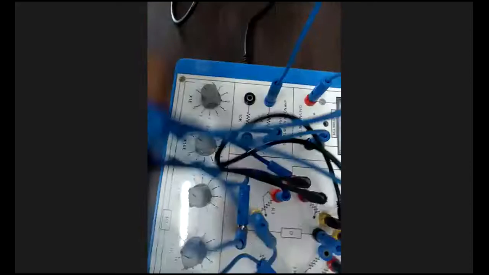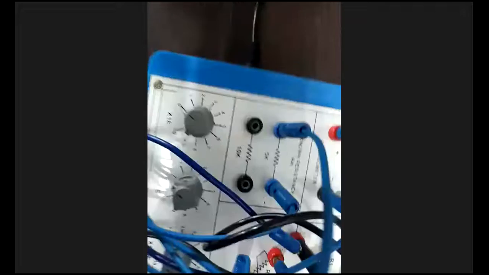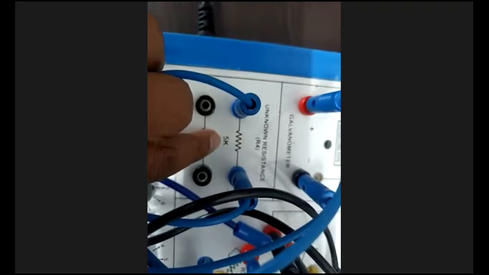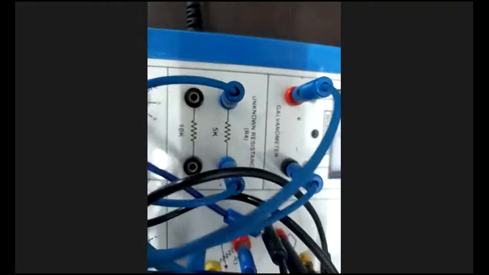This is the calculated theoretical value. But how much ohm have we used here now? The R4 equal to, in the practical, how much have we used? What is this value? 5K. So 5K is the practical. Here the theoretical value 5.04K is there. So both are matching here now.